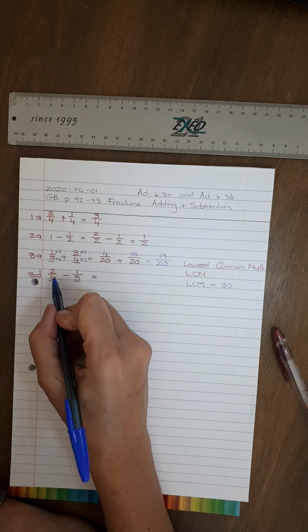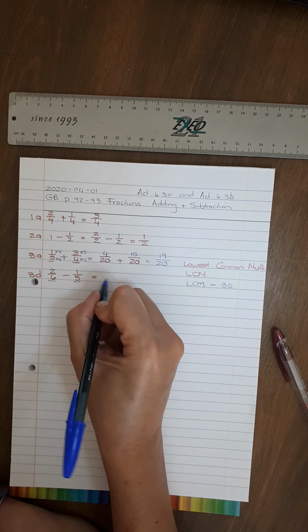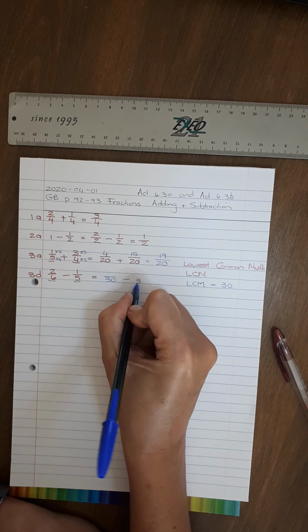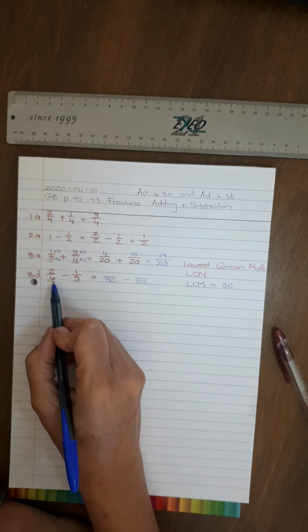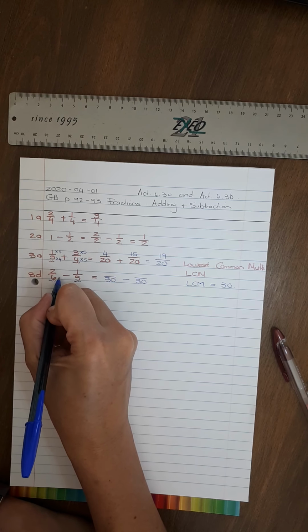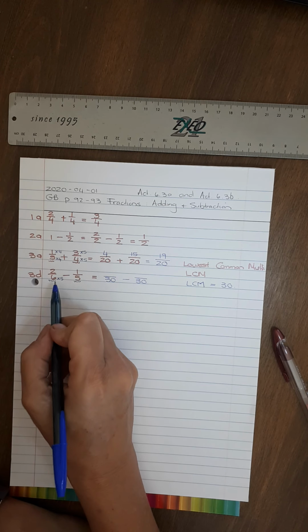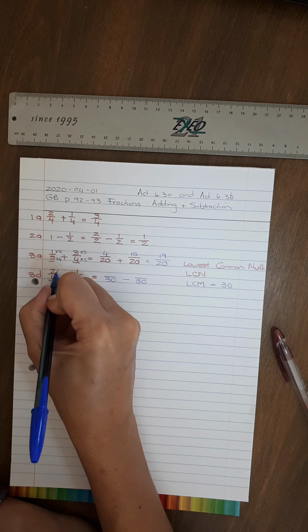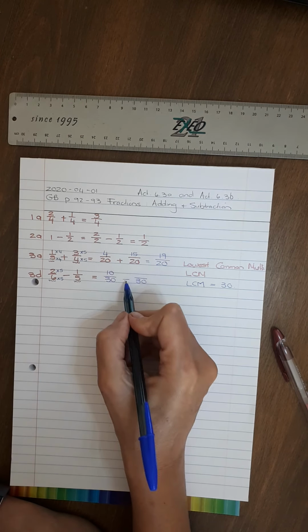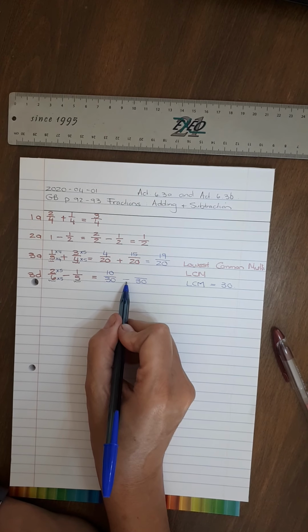So I'm going to change 2 on 6 like this. I'll do it now. Okay, how do I get from 6 to 30? I have to say 6 times 5. Whatever I do at the bottom, I have to repeat at the top. So 2 times 5 gives me 10. Minus, because I have a minus there.